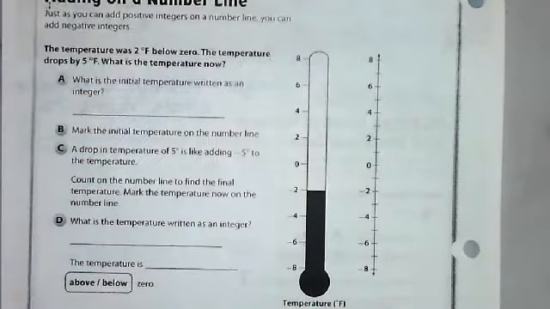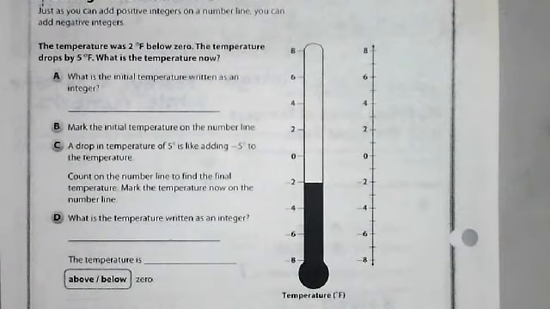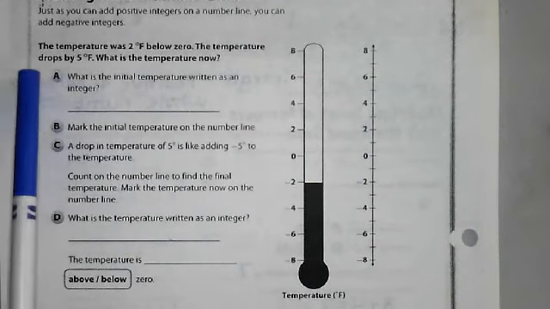Now yesterday you did a lesson introducing integers, and they used a thermometer to show number lines and show positive numbers means warmer temperatures, negative numbers means colder temperatures. So this one is going to review that, and that way you have it on paper.